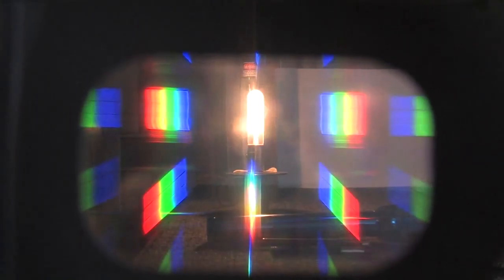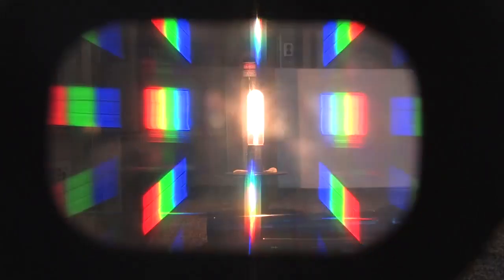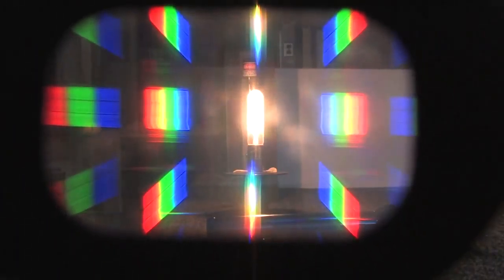That's why when we put a blue filter in front of the white light, we see only the blue light. When we put a red filter in front of the white light, we see only or primarily red light. And finally, when we put a green filter in front, green filters, remember, pass green light, we see green light.